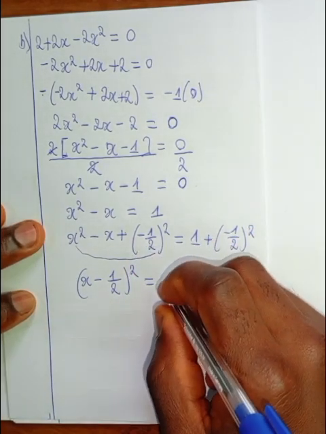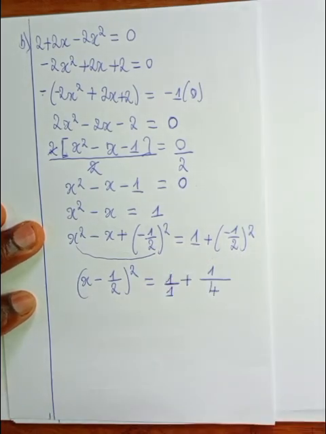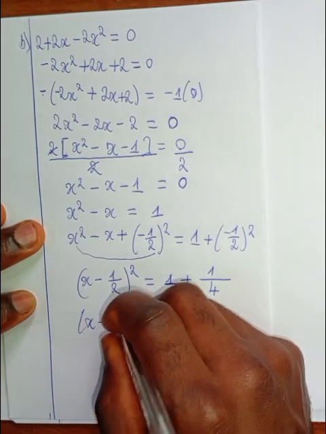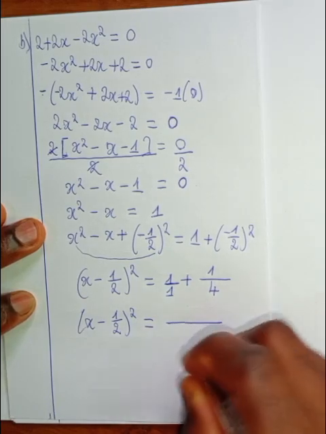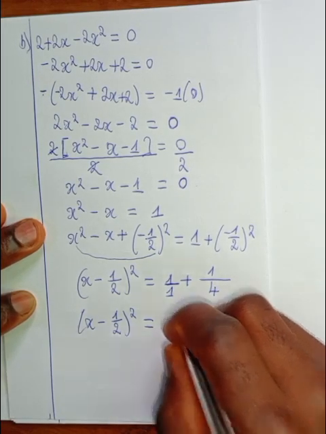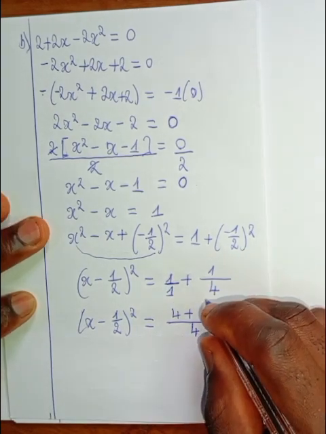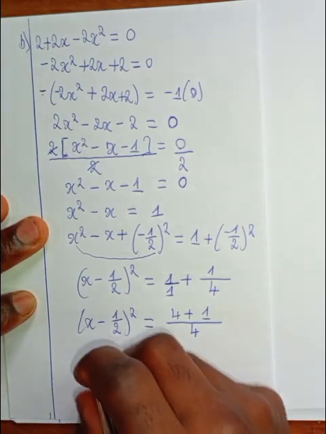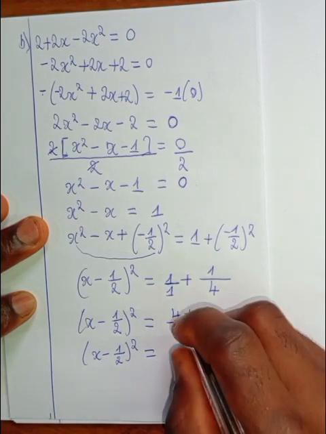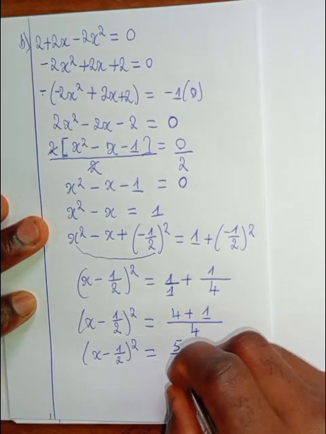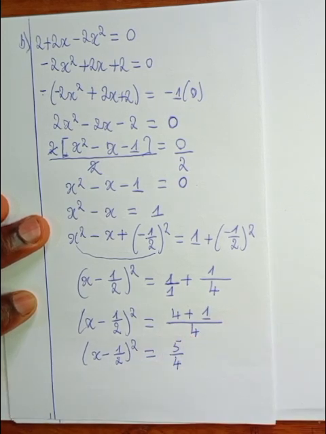Now at this level, we need to simplify the right hand side. We know 1 can be written as 1 over 1. This will give us x minus a half squared is equal to, we know the LCM of 1 and 4 is 4. 4 divided by 1 gives 4, 4 times 1 is 4, plus 4 divided by 4 gives us 1, 1 times 1 is 1. This will give us x minus a half squared is equal to 4 plus 1, 5, all over 4.